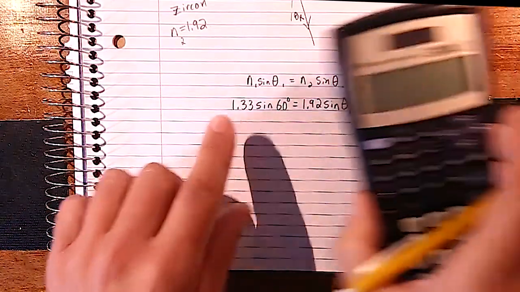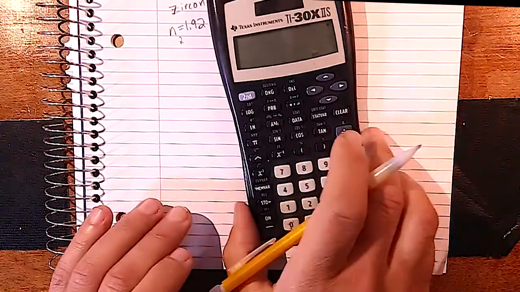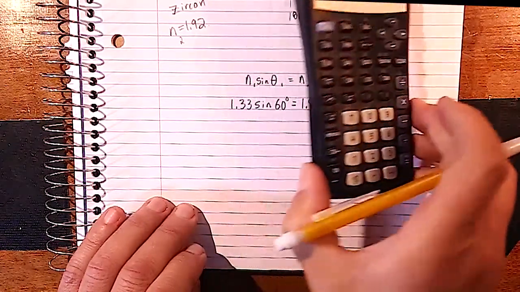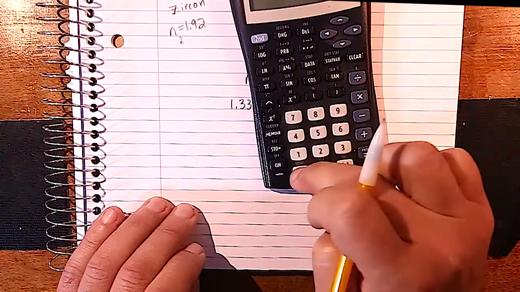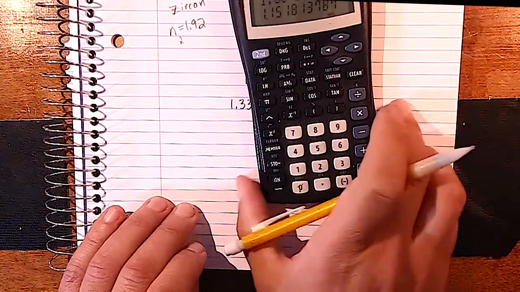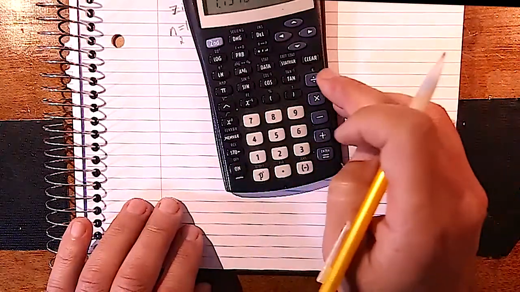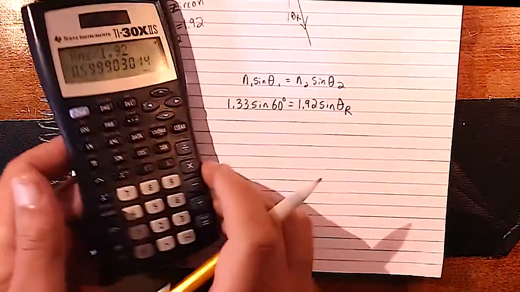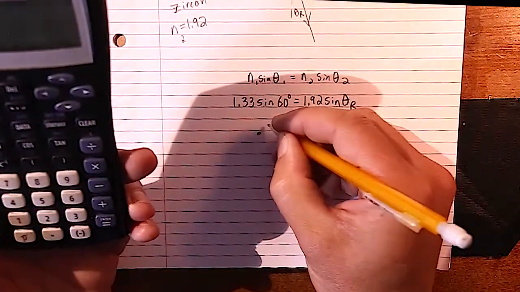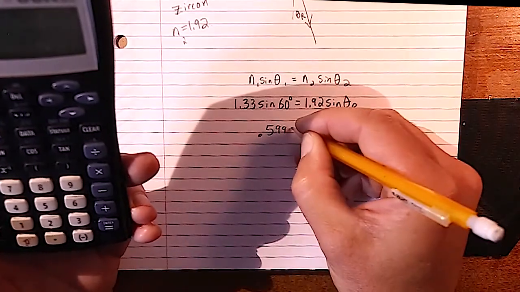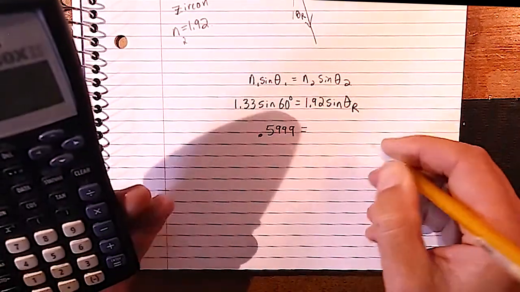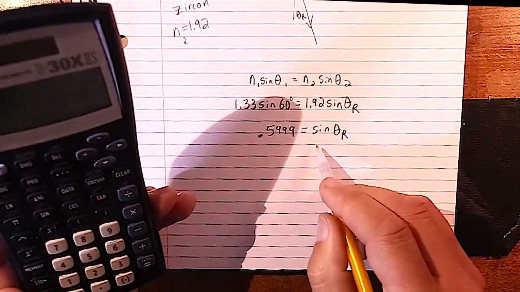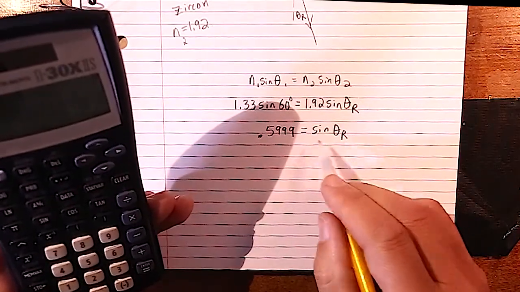Now, to do this, make sure your calculator is in degrees. We're going to do 1.33 times the sine of 60. And that gives us a number, and then we're going to divide by 1.92. Now, here's where people make mistakes. We get an answer of 0.599, but that's not the answer to the question, because that's the answer to what sine theta r is. So we haven't solved for theta r, we've solved for the sine of theta r.